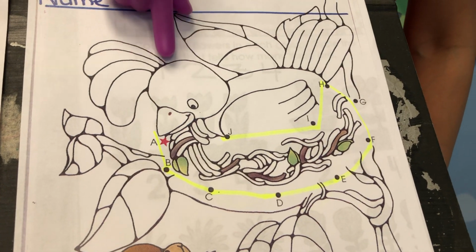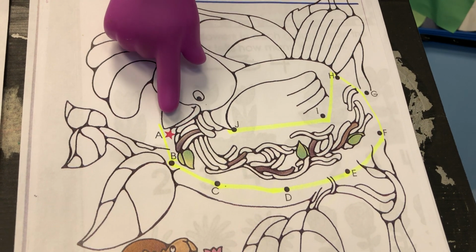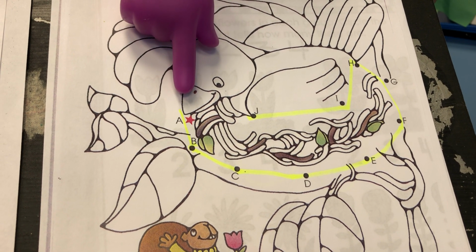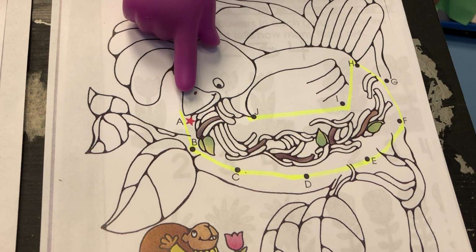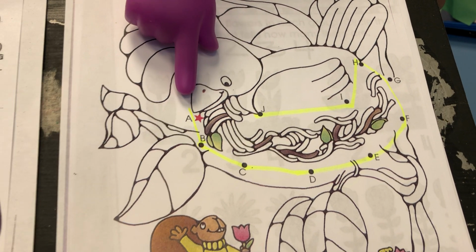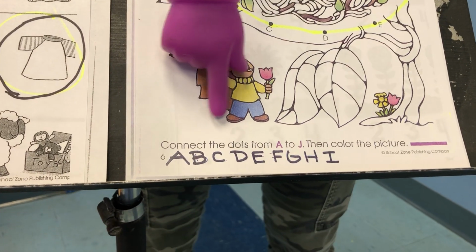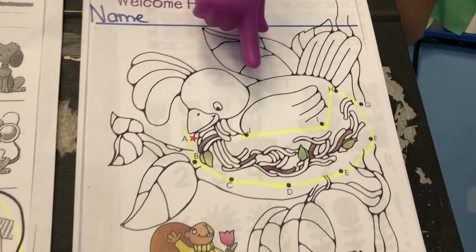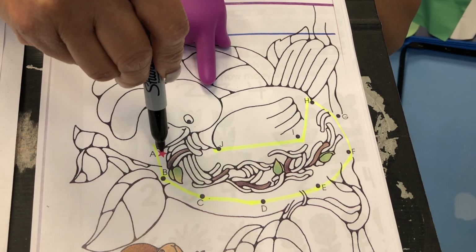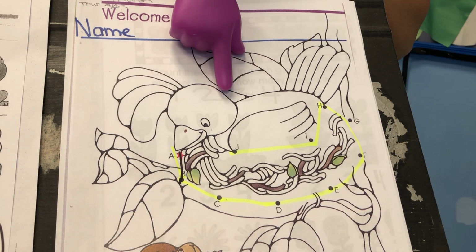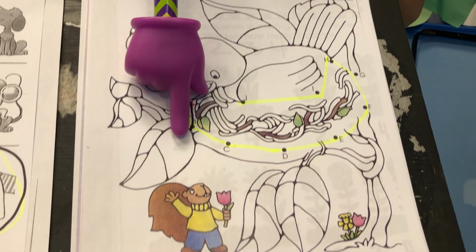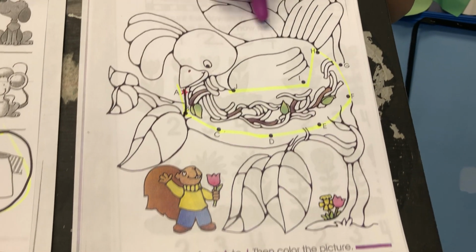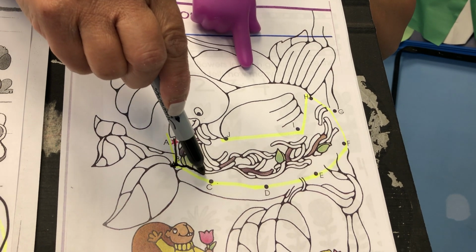Always find the first letter, A. So you will put your pencil on A, then go to the next letter. What comes after A? If you don't remember, look down at the bottom letter line, B. So draw a line from A to B. Let's do that. What comes after B? Go back down to the letter line. After B comes C. Draw a line from B to C.